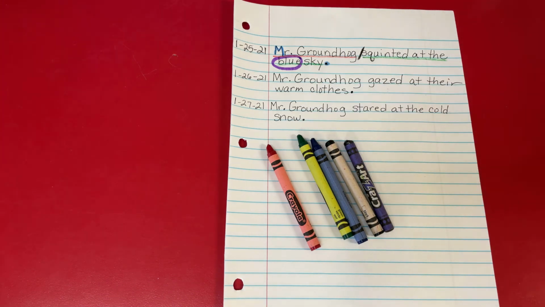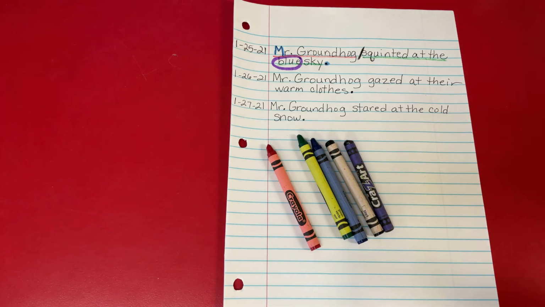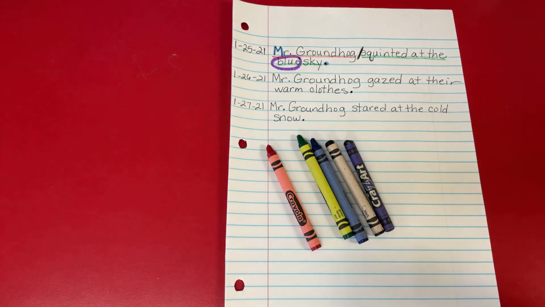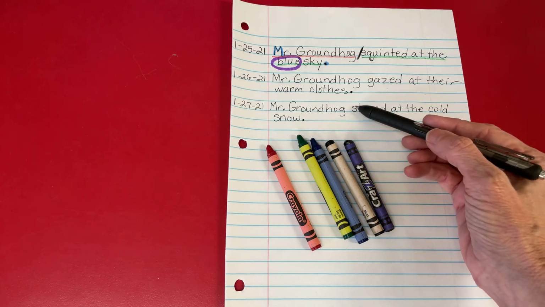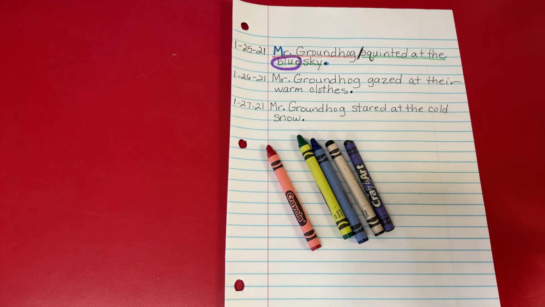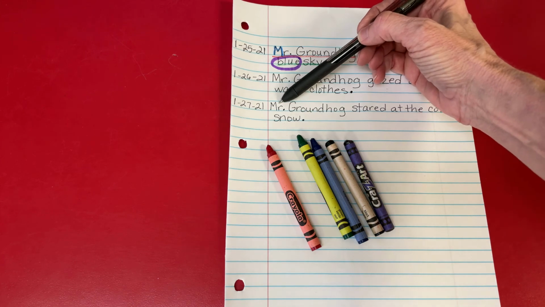So, just to review, we are going to copy this sentence in our very best handwriting. We are going to anchor our letters on the line. We're going to use lowercase letters instead of uppercase letters. And can anybody tell me what this is called?